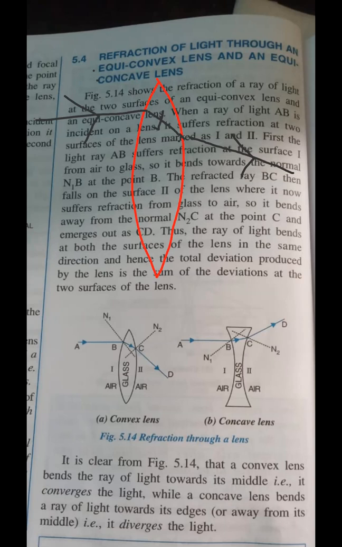If I draw normals here, say example normal LM and normal NP. Let's not use O because O is used for optical center. Clear? This is air and this is also air. बीच में glass है. Light यहाँ पर पहले refract करेगा, then यहाँ पर फिर से refract करेगा.